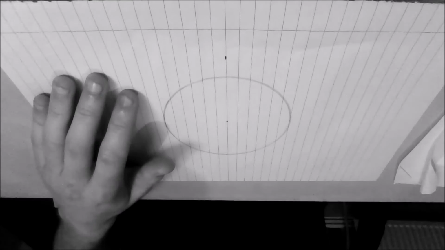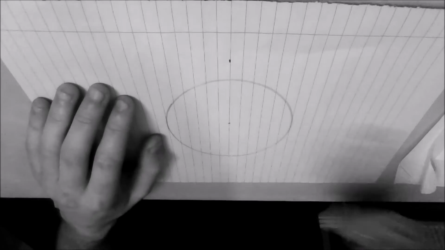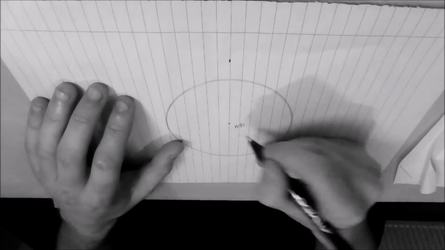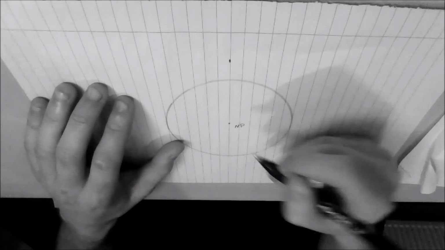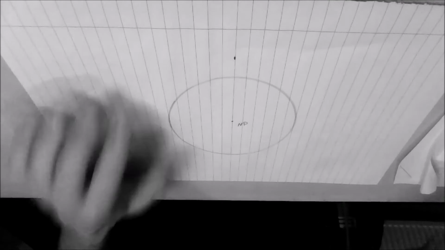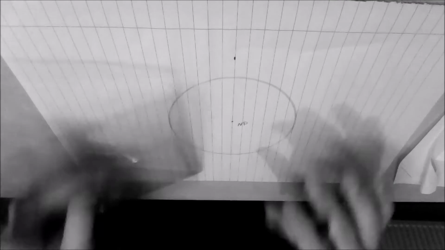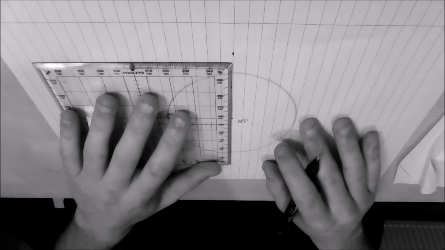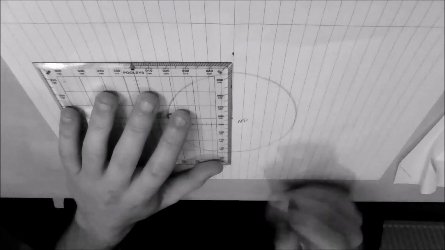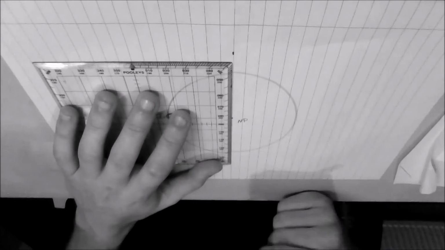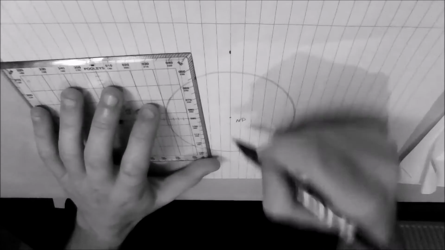Now the question says we're at 75 north, so we know that this point here is the North Pole. Okay, so I'll just annotate that for you. And the way I remember to draw on the meridian and the anti-meridian is that if you're at the North Pole, the meridian is closest to you and the anti-meridian is furthest away from you. From the South Pole, the meridian is furthest away from you and the anti-meridian is closest to you. So we're at the North Pole, so the meridian is between here and here.